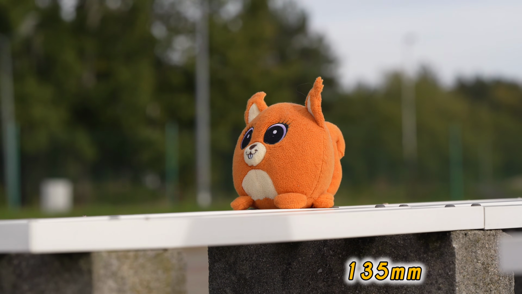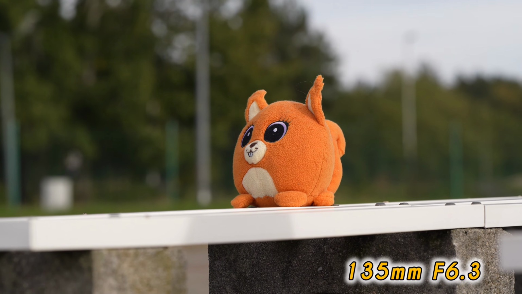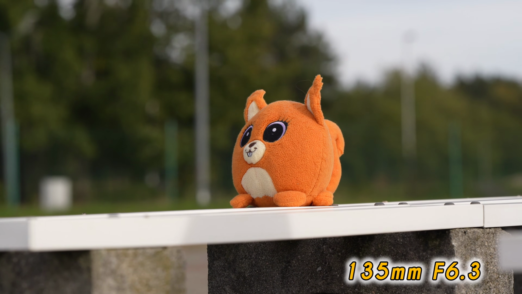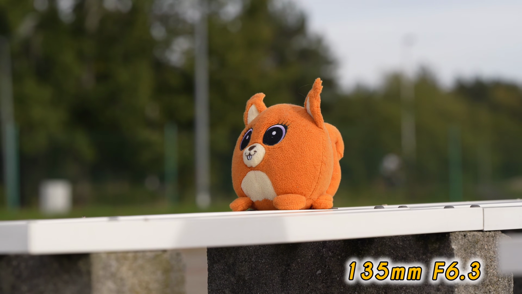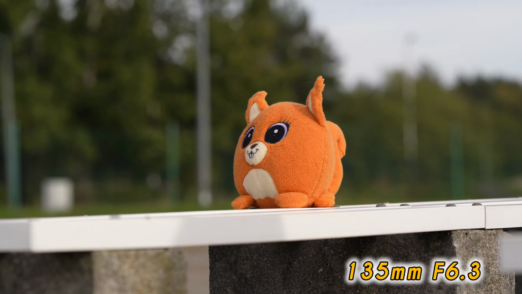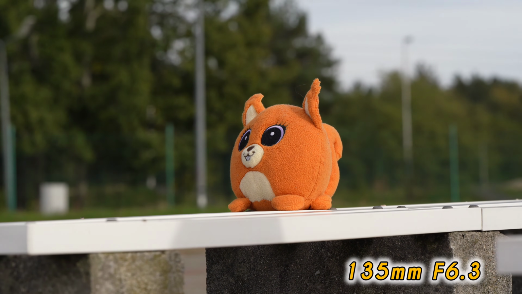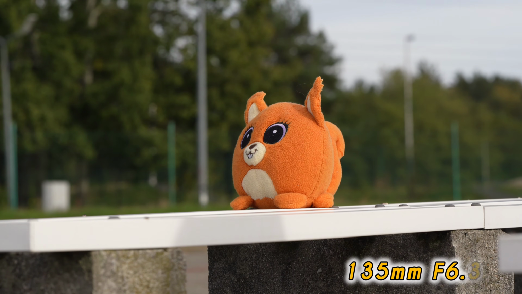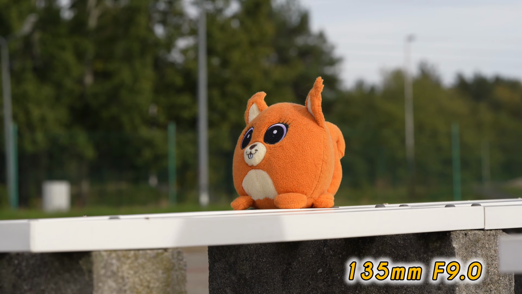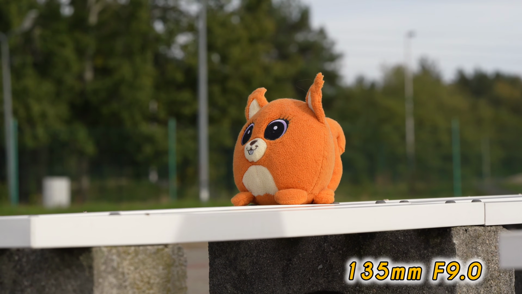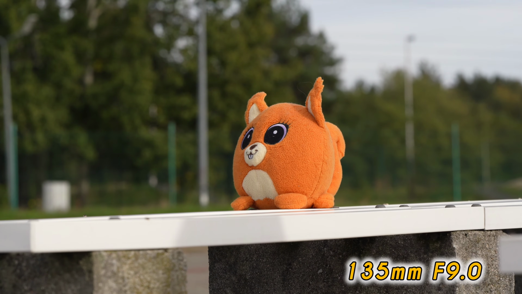And you have to also keep in mind that even if you have f6.3 right now, it's still looking good and it's kinda usable. So if you have some sport telephoto lens or something like that with f6.3, I'm not thinking that you should be worried about, because it can give you still good amount of bokeh.